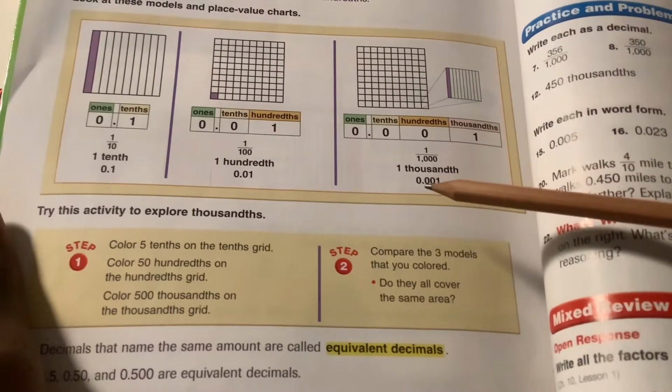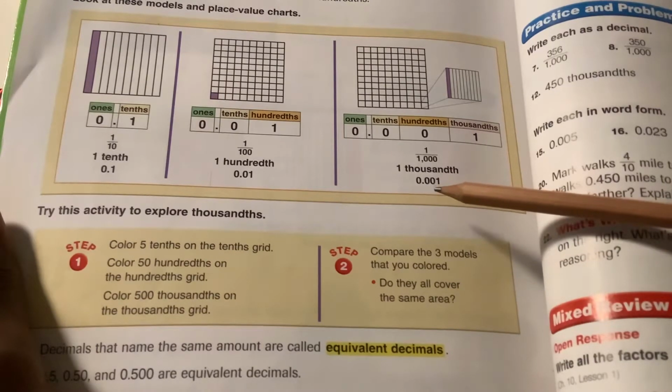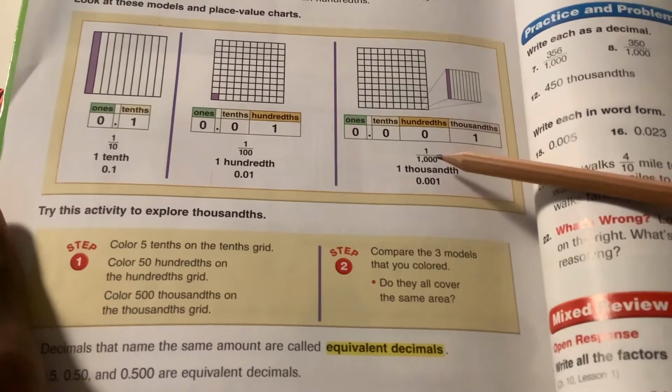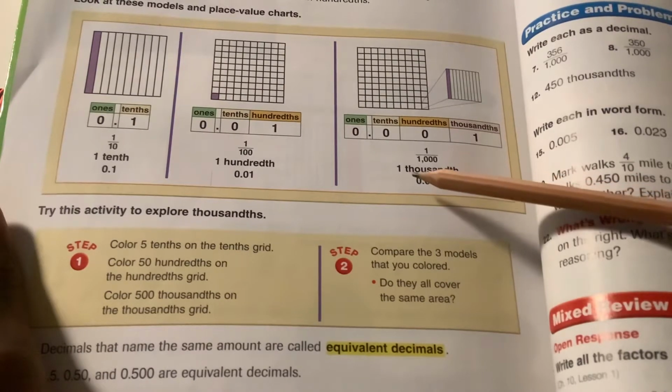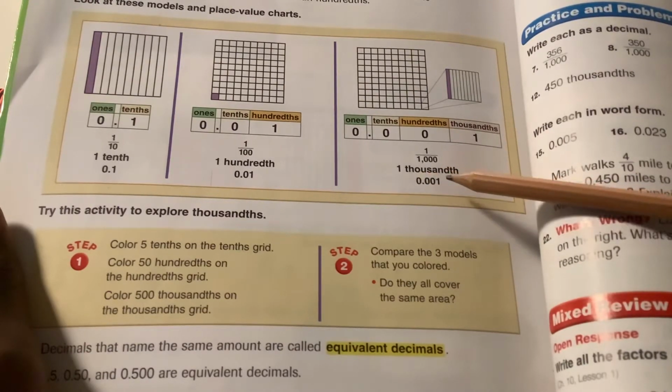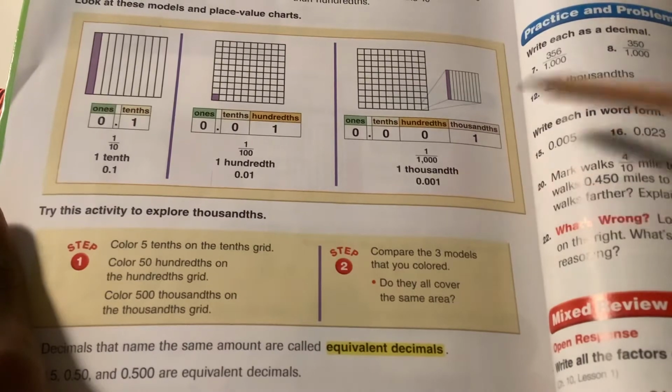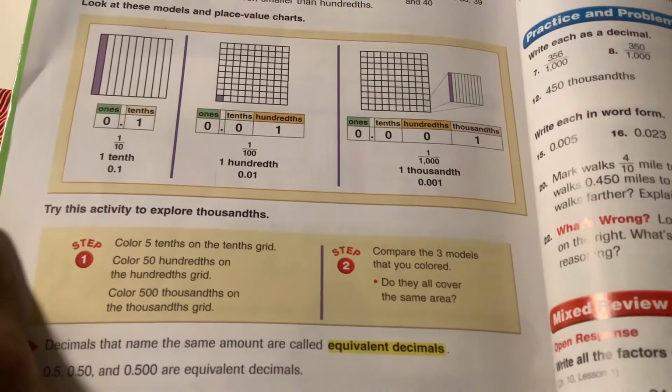Our decimal is 0.001. As a fraction, that's 1 over 1,000. And then in words, it's 1/1000th.